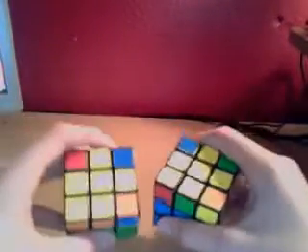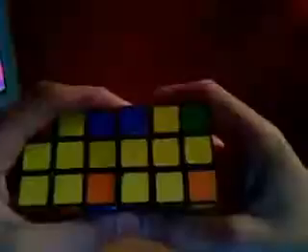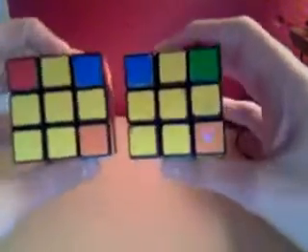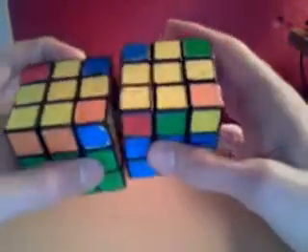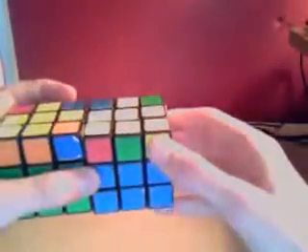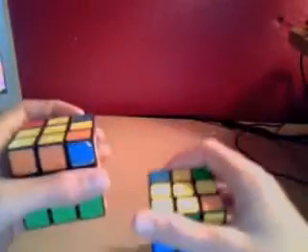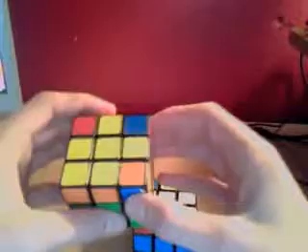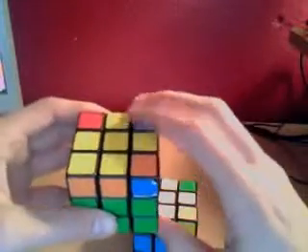Now there are two situations with the fish that you can come across, but you do the same move no matter what. The fish look the same, but the difference is this corner right here. You can see that this one is yellow, this one's not, and this is the fish we're looking for. But if you have this fish, you do the same algorithm.